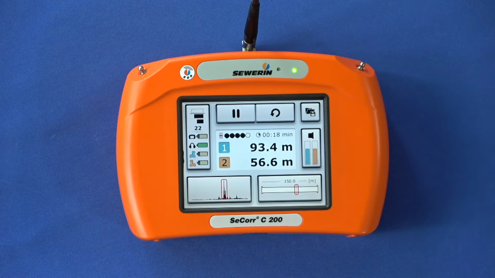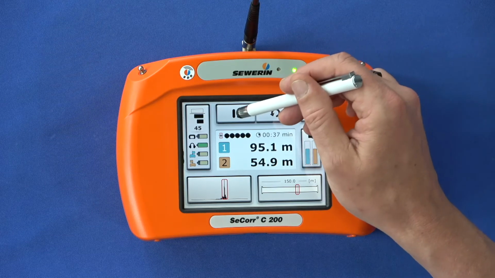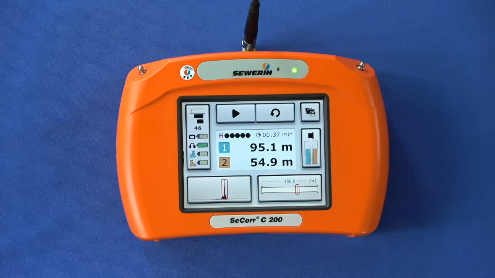The button changes to pause while the measurement is running. In the results area you can now see how the measurement time increases, the peak quality develops and the distance from the measurement points to which the calculated correlation peak corresponds. You can break the measurement at any time with the pause button and continue with start.